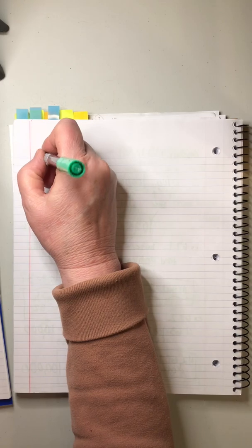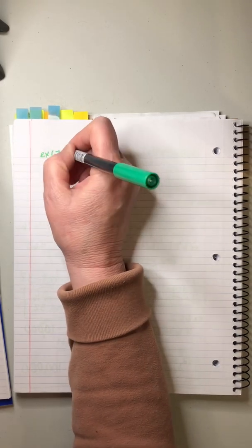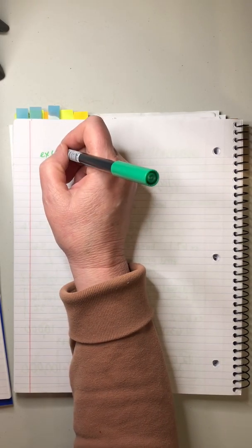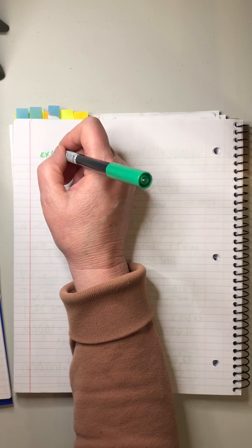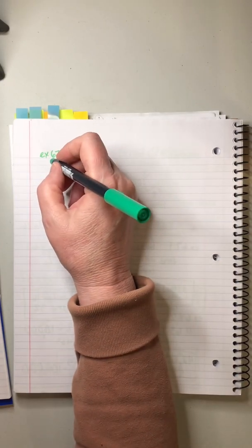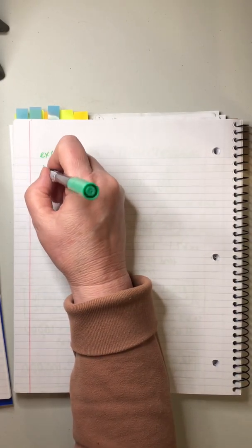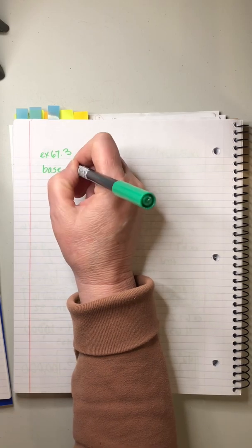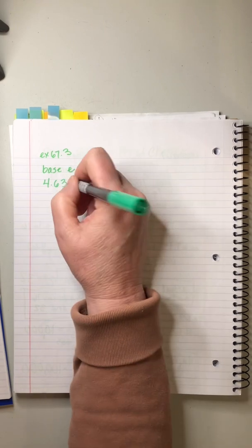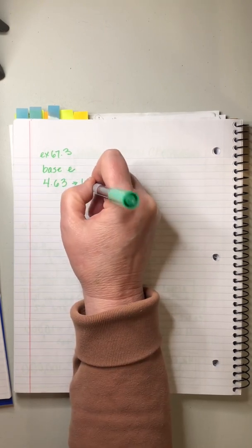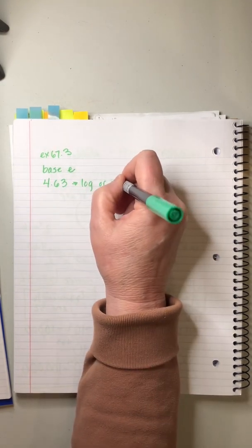And the next one is a really great tip that can be very helpful to you in your future life. Example 67.3. Use a calculator to find, oh no, it's the next one that I was talking about. This one's basic. Use a calculator to find the base E antilog of 4.63. So that means this again is the log or the exponent.